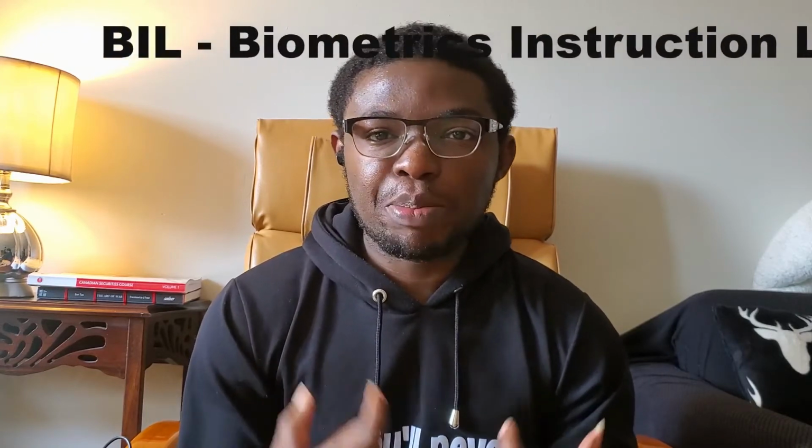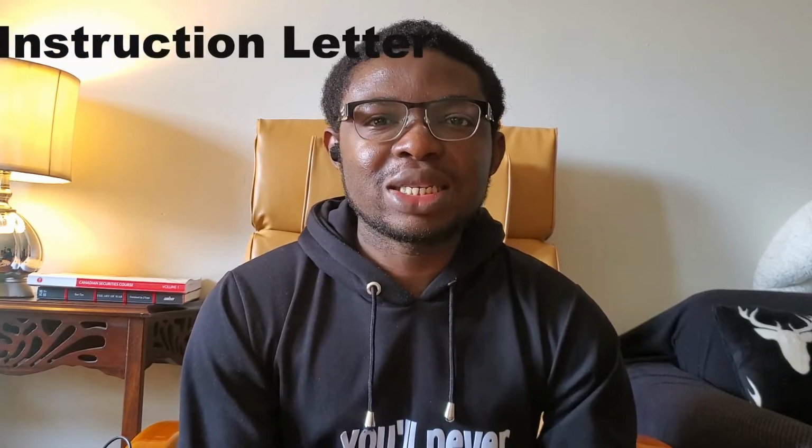Next is BIL. BIL means biometrics instruction letter. It is the letter you get that tells you, okay, you can go for biometrics now. This usually happens sometimes after medicals have been passed or sometimes before. Usually you get a biometrics instruction letter and you have 30 days to go to a visa office or VFS to provide your biometrics.